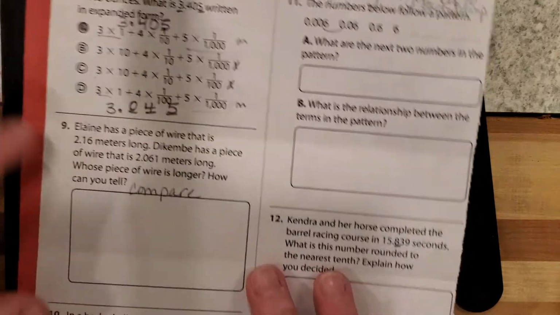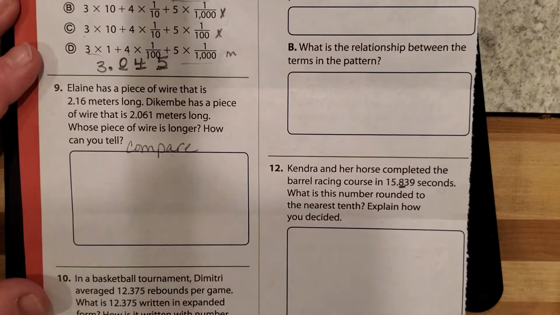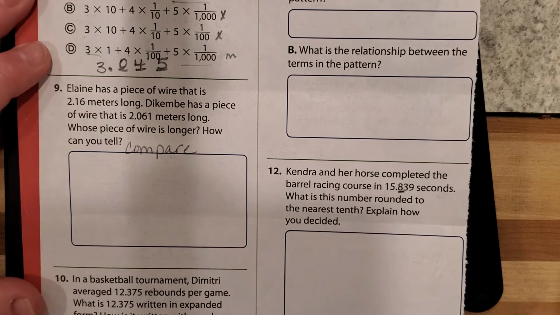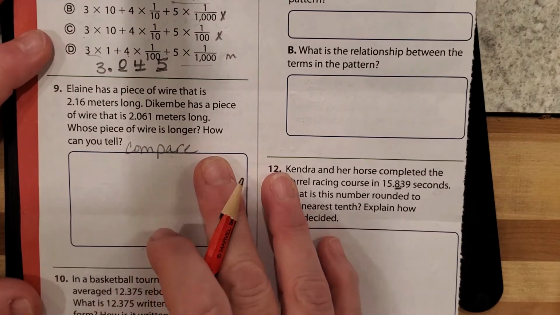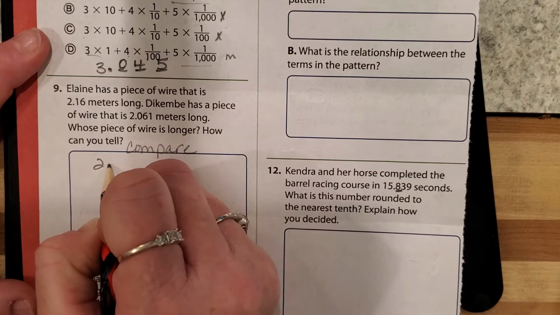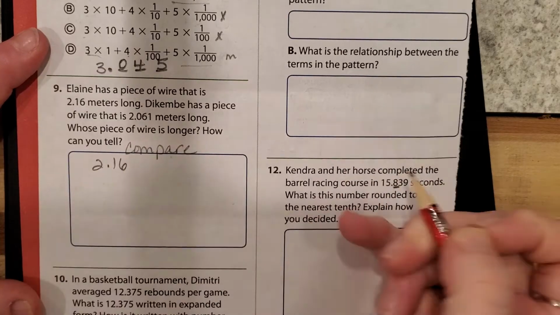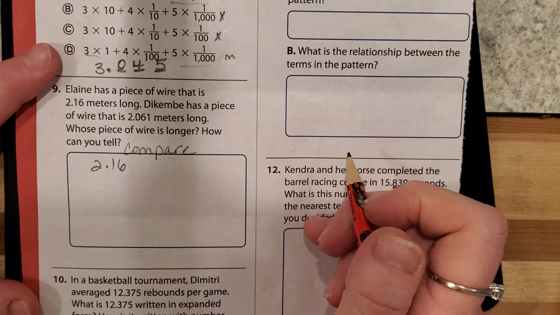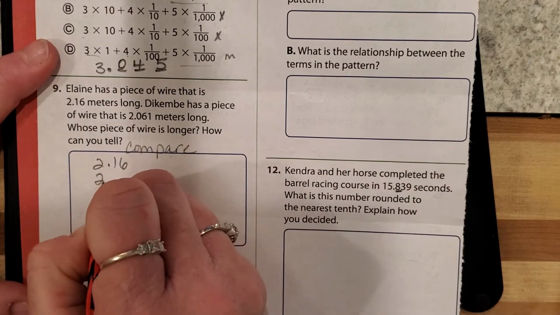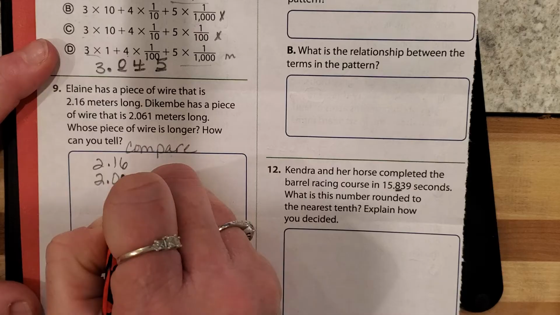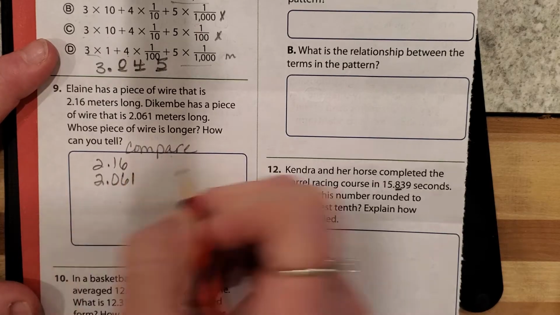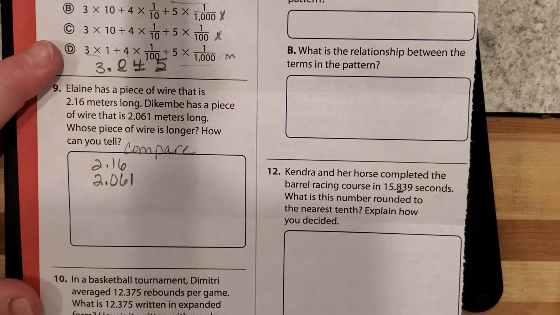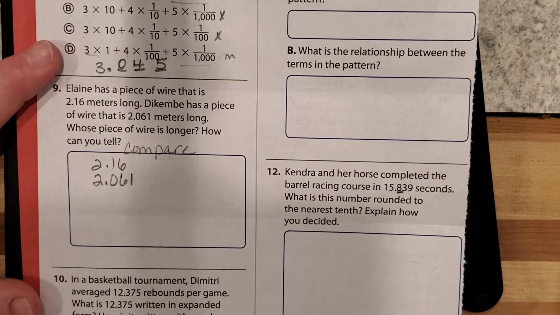All right, number 9. I hand wrote compares. It's another one of those comparisons. Elaine has a piece of wire that is 2 and 1600ths meters long. Dikembe has a piece of wire that is 2 and 61,000ths meters long. Whose piece is larger?